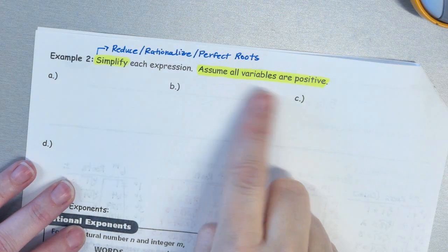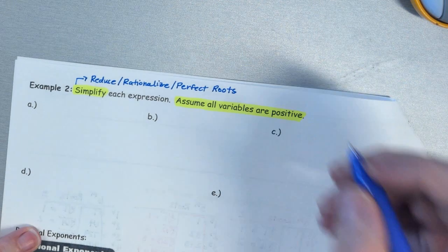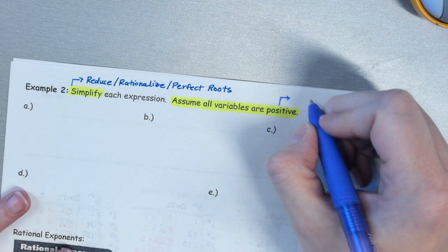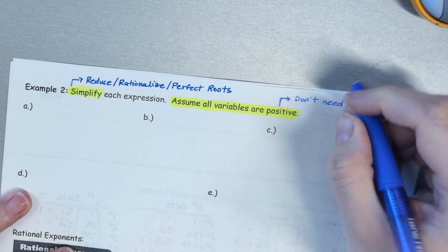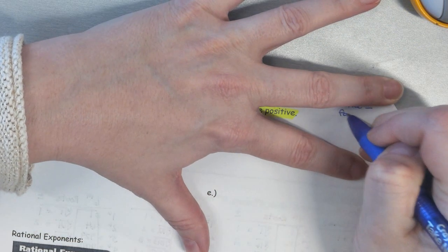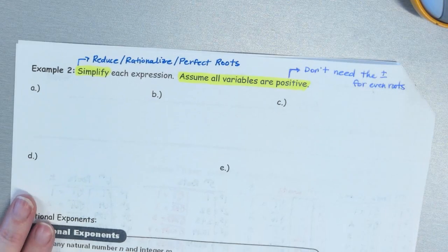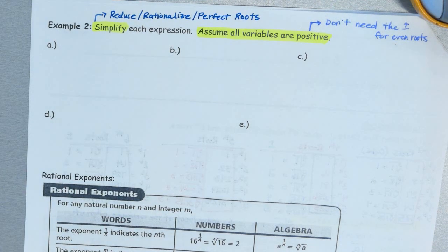Okay, and then what's really nice about this is it says assume all variables are positive. That means if you're assuming they're all positive, then you don't need to put the plus or minus like we did on the first page. So you don't need to put the plus or minus for the even roots. Because we're assuming all the variables are positive, so that means they're always going to result in a positive, and it's the even roots where you could get into those imaginary values.